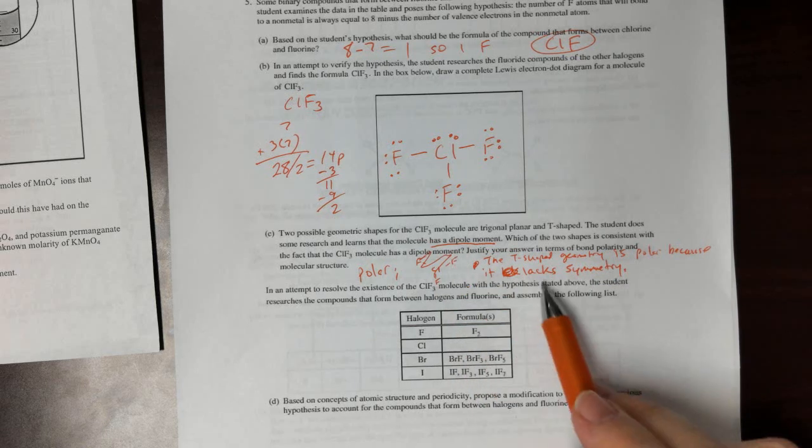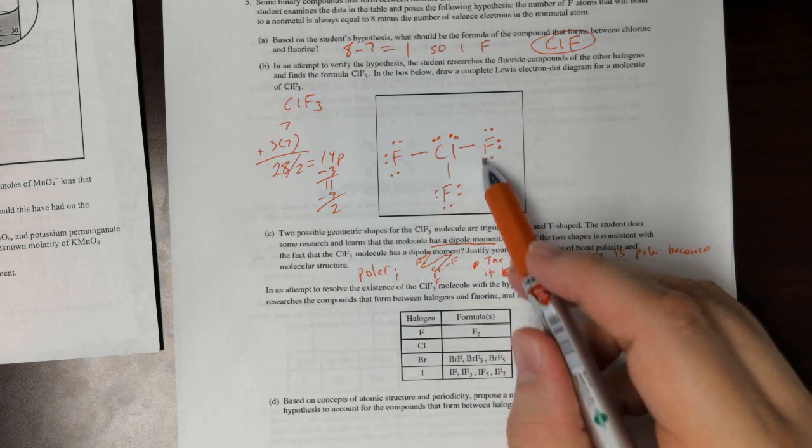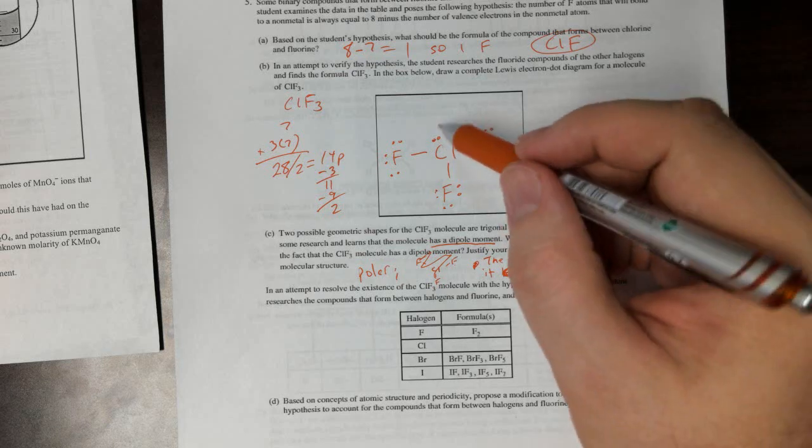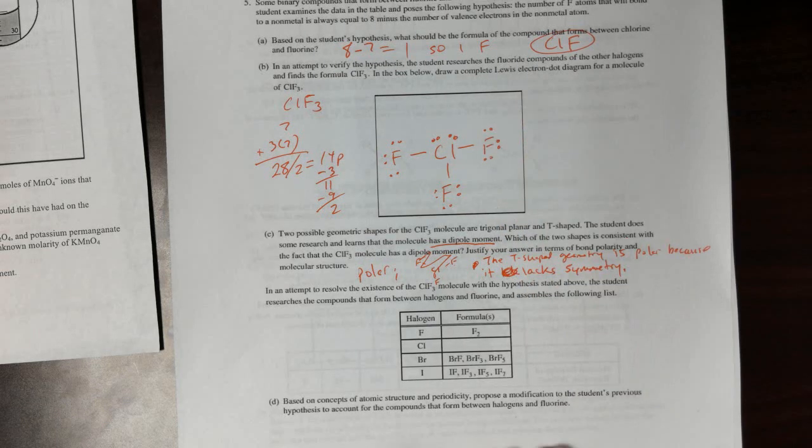So in the T shape, they do not. They do not cancel at all. You're going to have a dipole moment in the direction of those lone pairs.